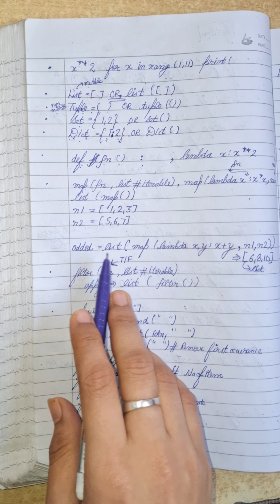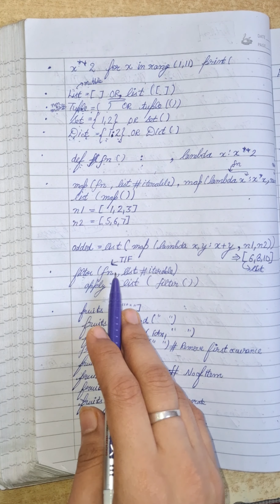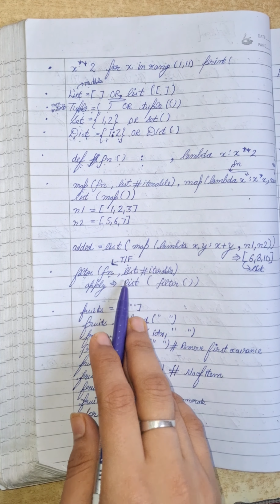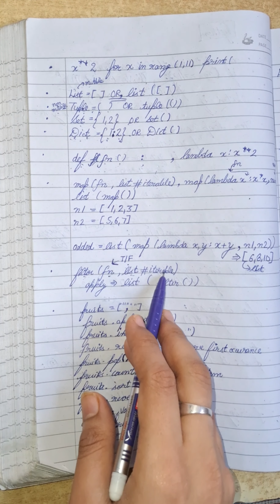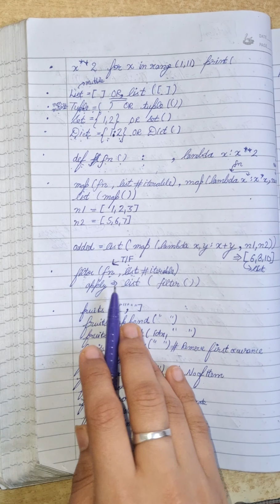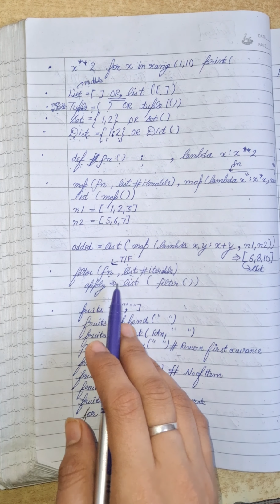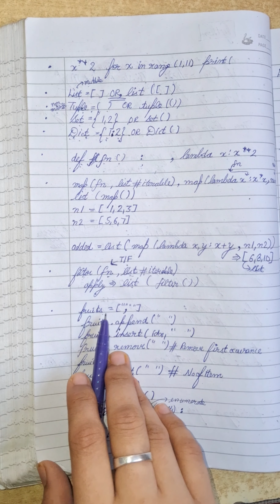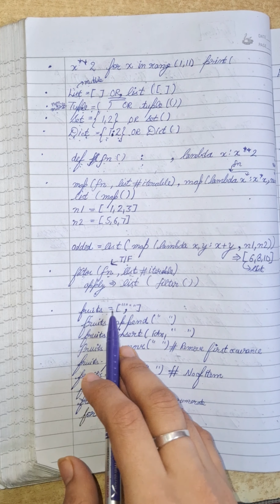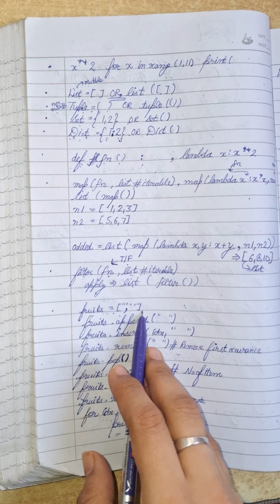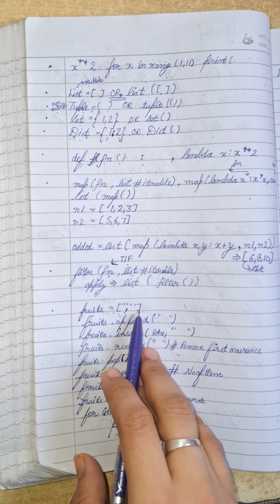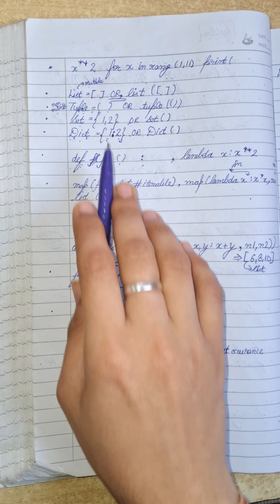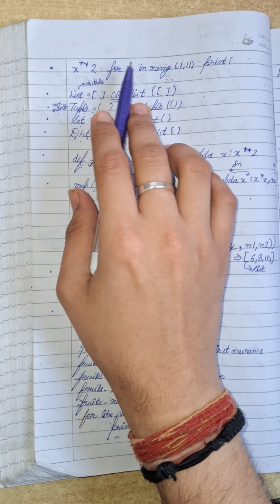These are the filter functions. It will return true or false, then you will travel inside this iterable value. Apply list filter. Now let me take one example. fruits equals square brackets. What do square brackets denote? Note that this is a list, which is mutable, meaning editable.